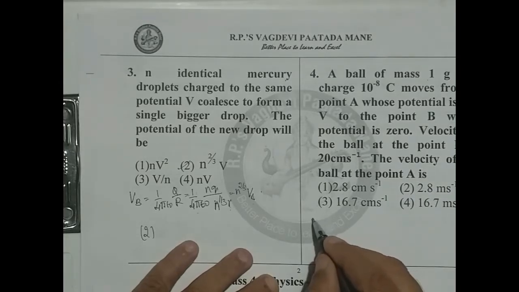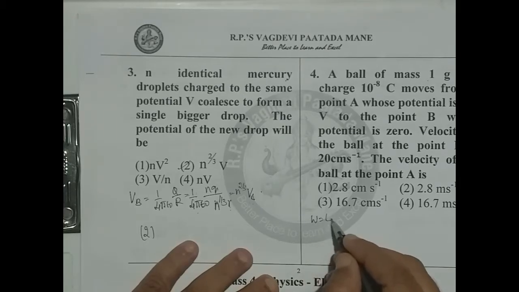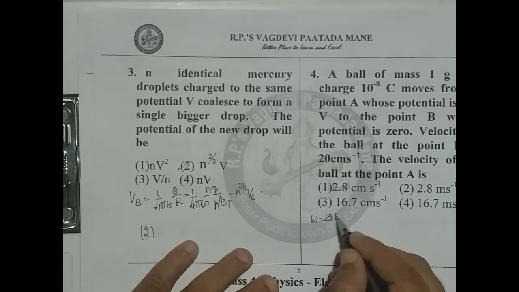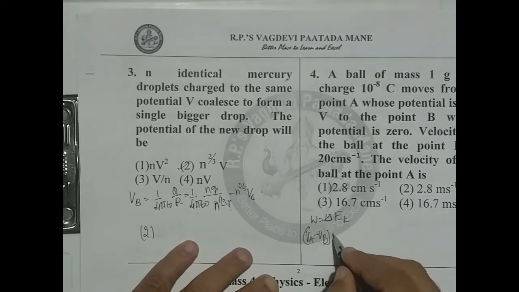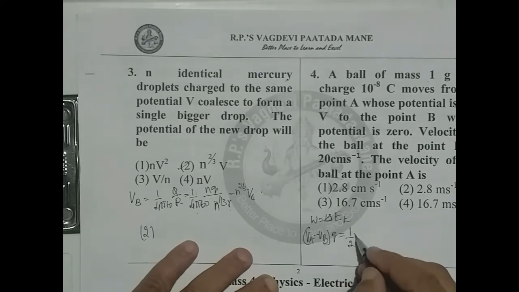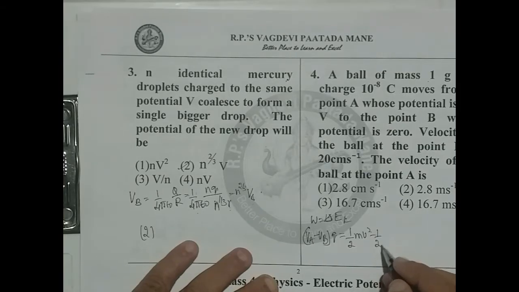So we simply calculate work done is change in kinetic energy, that is W equals delta EK. W is given by potential difference into charge moved. So VA minus VB into charge moved is Q. Kinetic energy is half m v square, final velocity square minus half m initial velocity square.